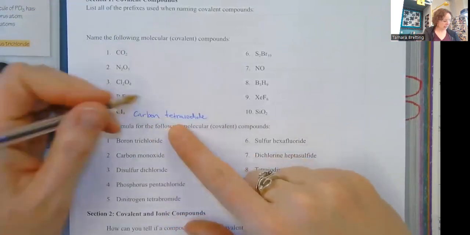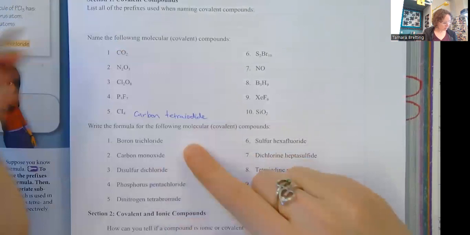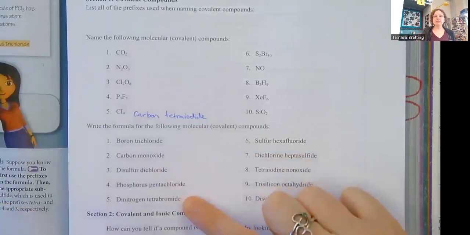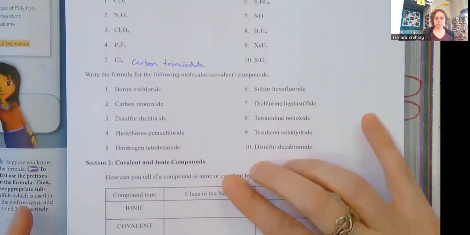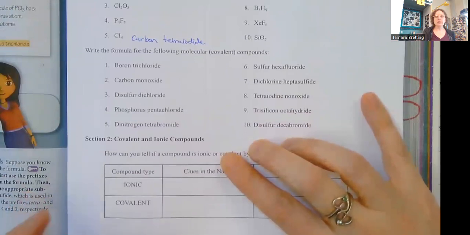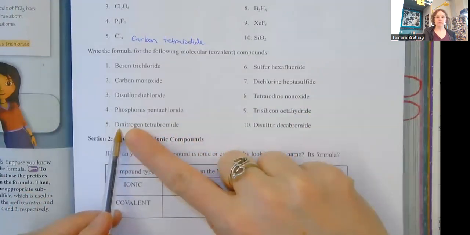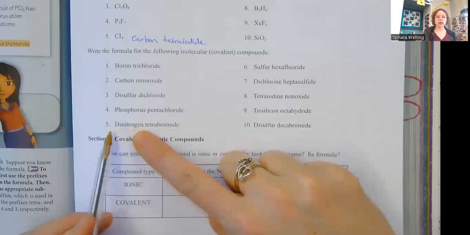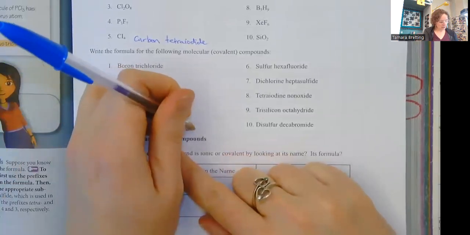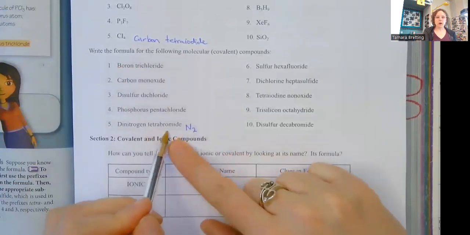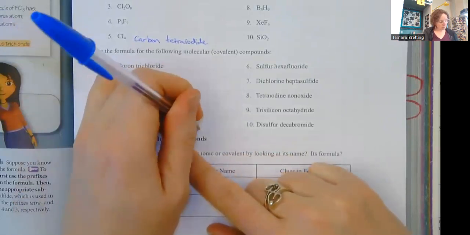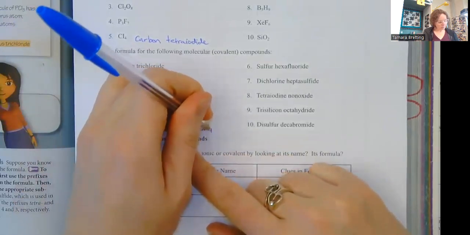Carbon tetraiodide. Down here, again, very straightforward. Just write exactly what it says. So if this one says dinitrogen, that's 2 nitrogen, N2. Tetrabromide, 4 bromides, so Br4.